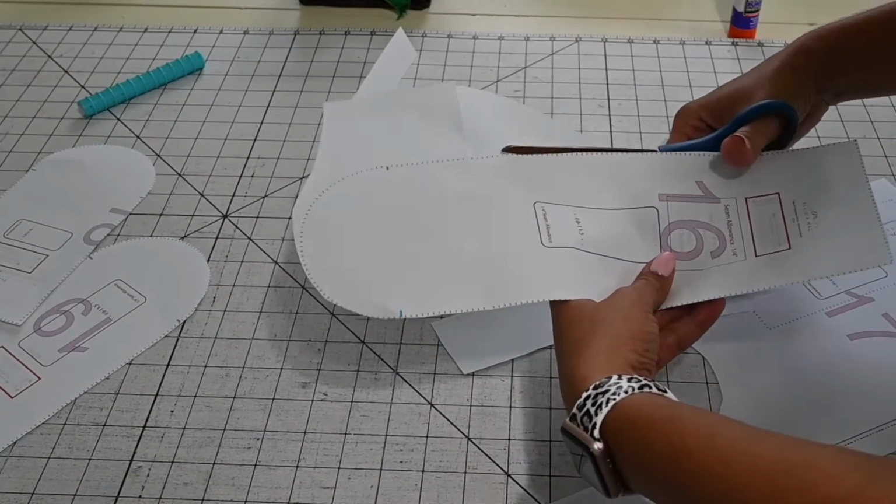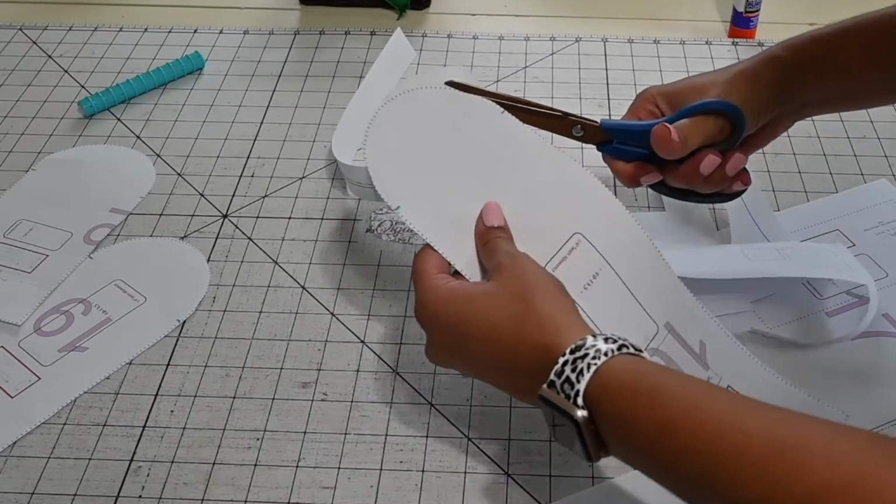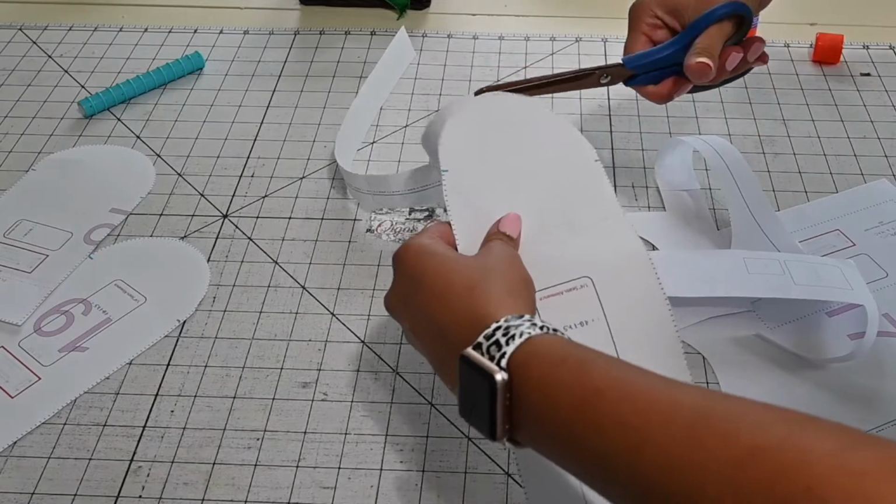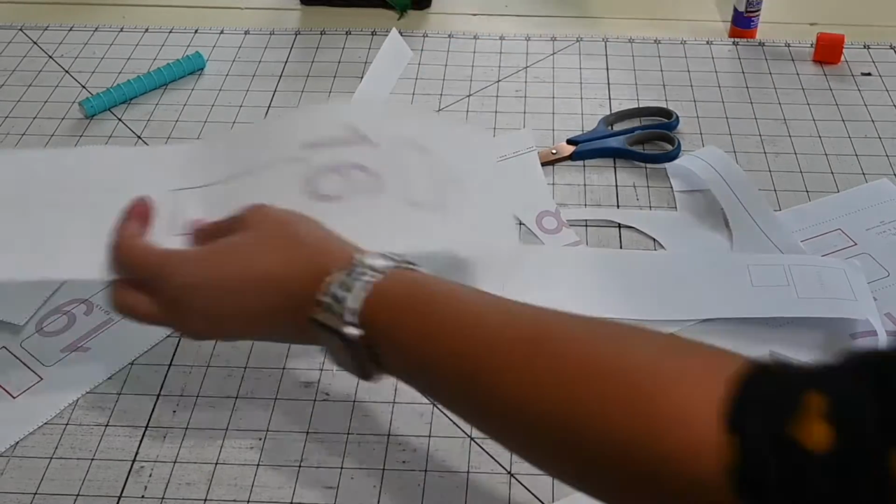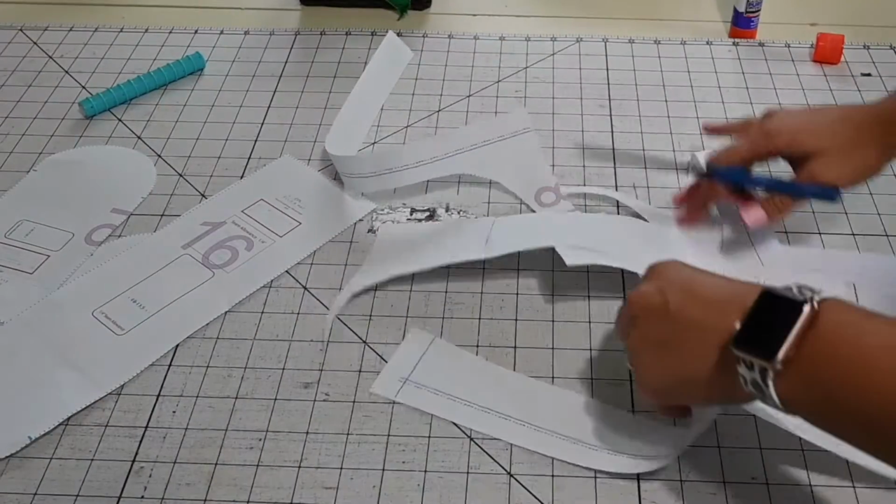I have had too much caffeine today. My hands are shaking, which is making it hard to cut. Okay, they're not shaking that bad, but they are.